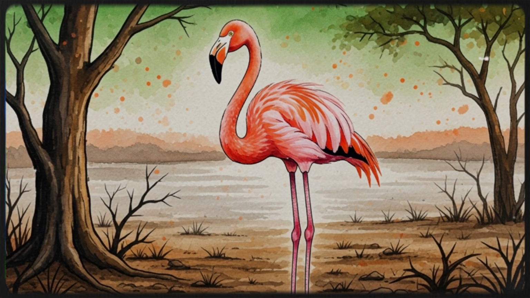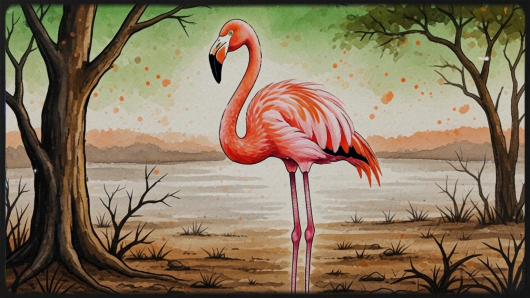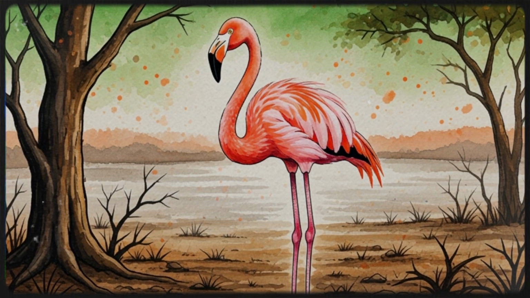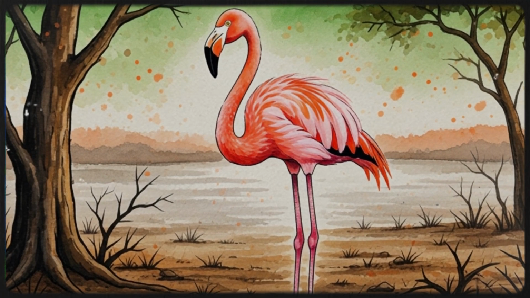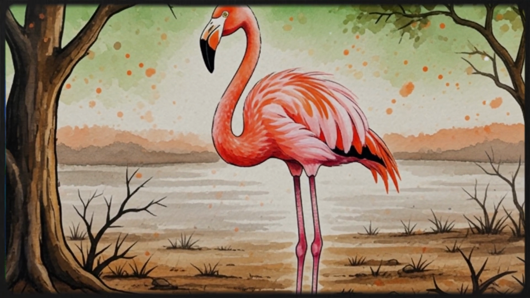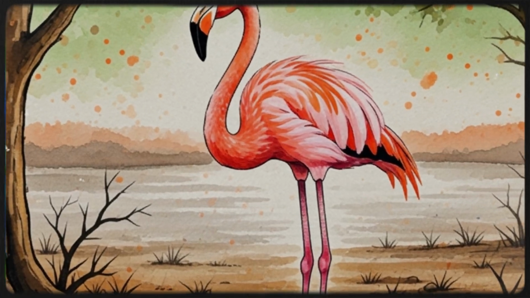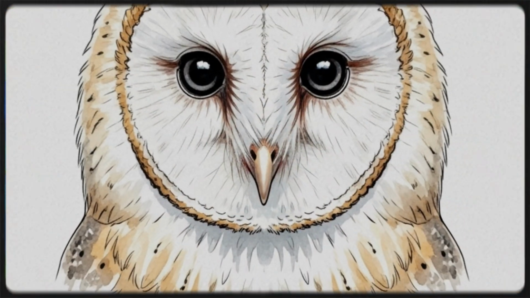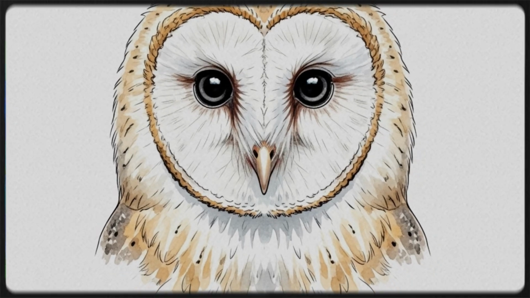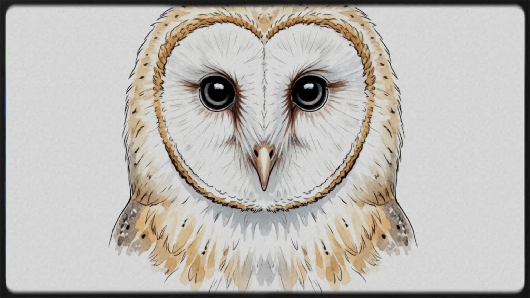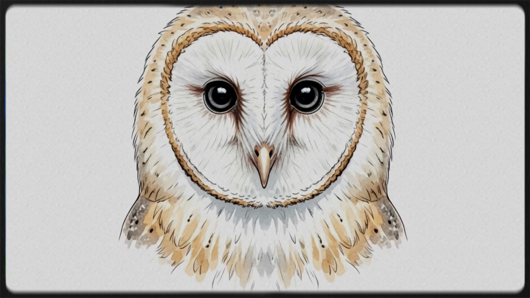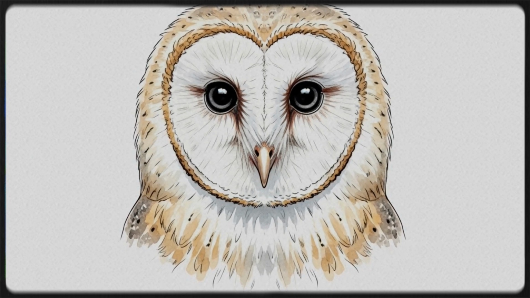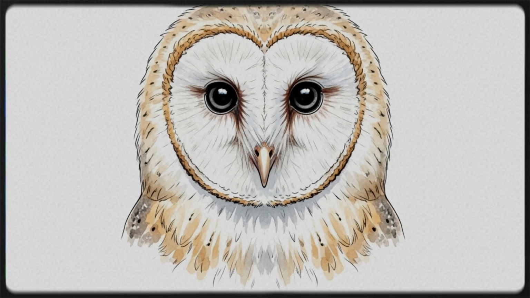From the rachis extend smaller structures called barbs. These barbs run outward on both sides like the branches of a tree, creating the flat, wide surface of the feather that we see and recognize. A single feather can contain hundreds of barbs running all along both sides of the rachis. From each barb extend even smaller structures called barbules. Barbules are the branches off the branches.